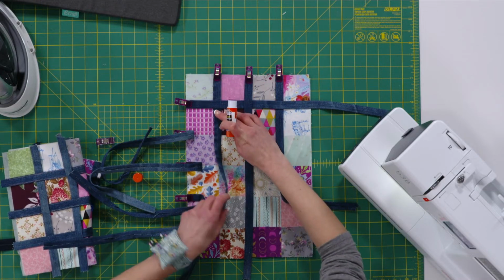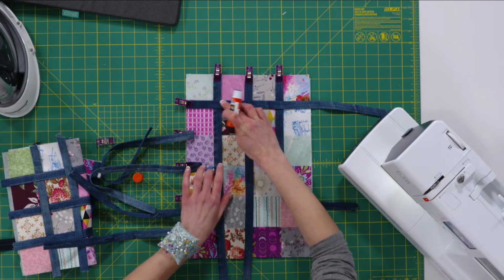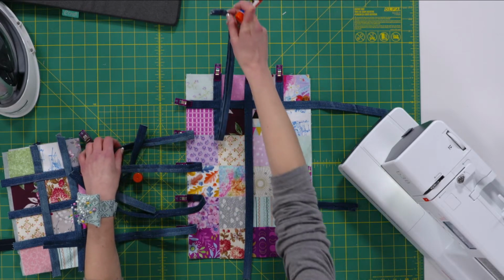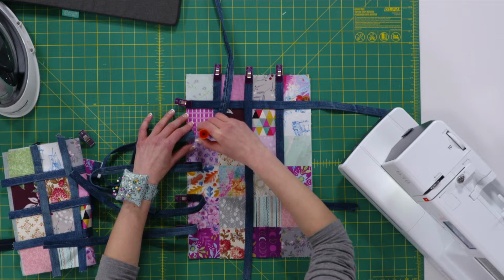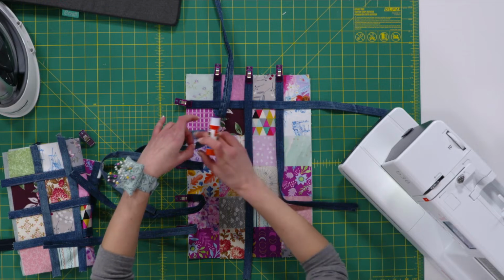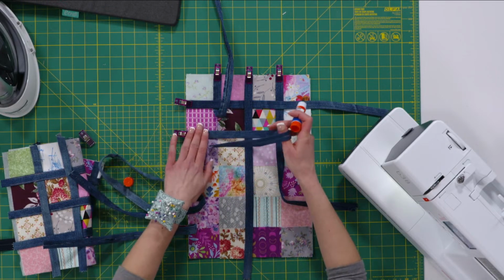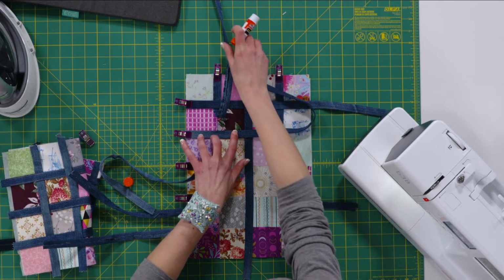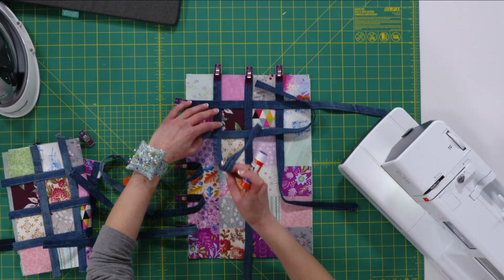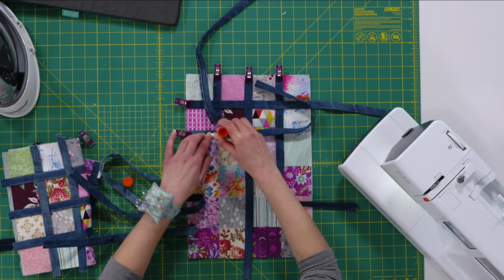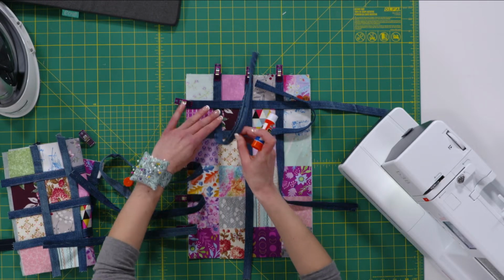And then because we had our strip going over on that one, we're going to go under on this one. And in your PDF that you have downloaded, hopefully, there are some in-progress pictures as well, just to keep you oriented for how we're weaving this.